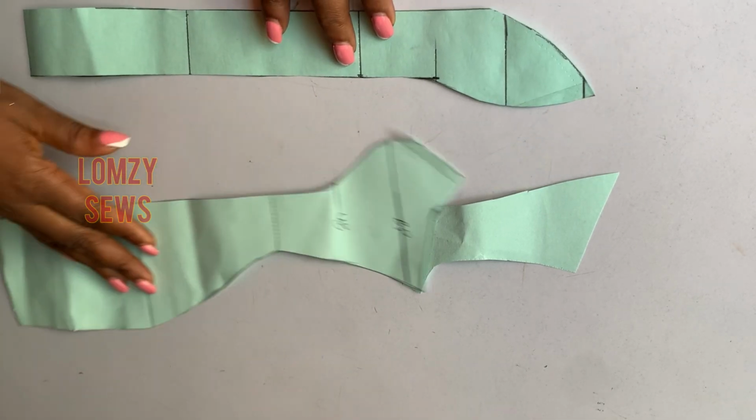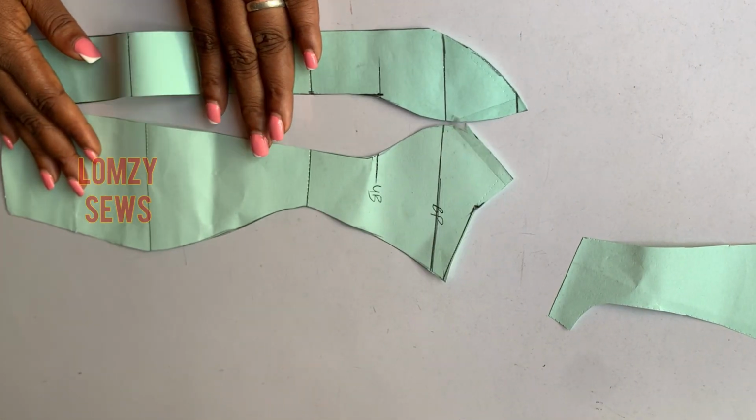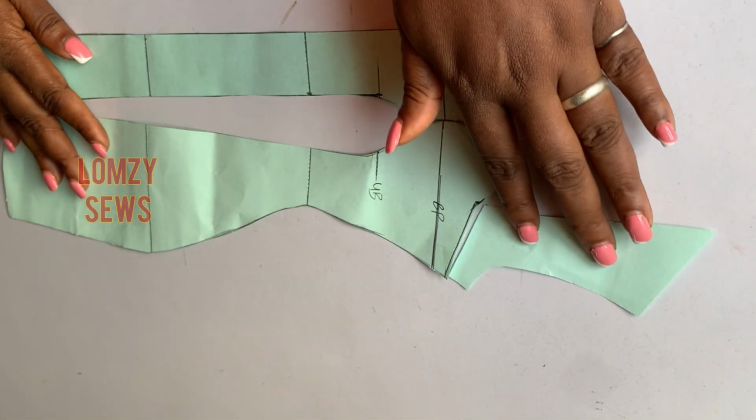So your pattern is ready for both the front and the back, and the Queen Anne neckline is ready.